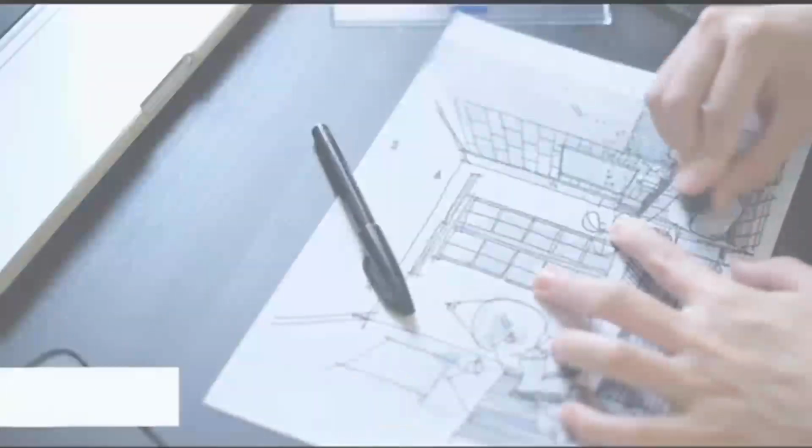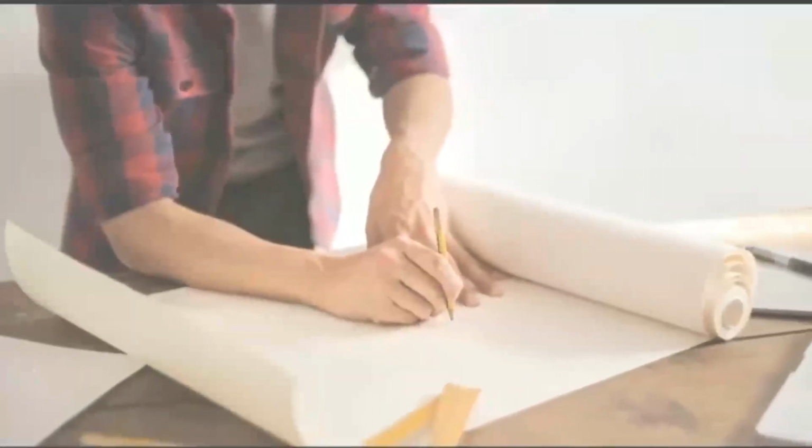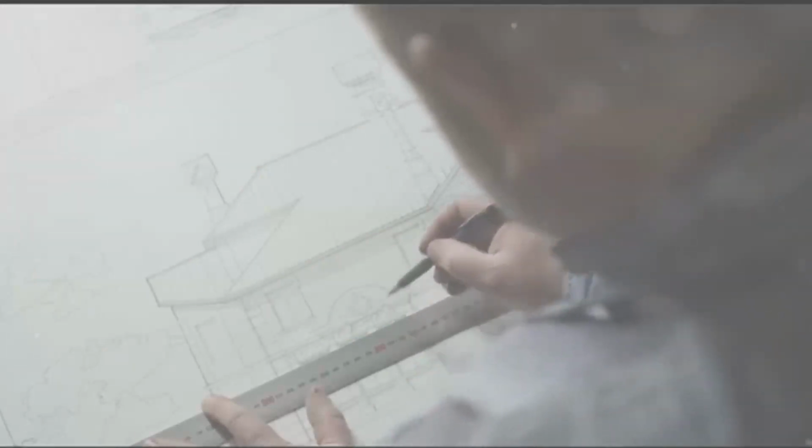Before you start measuring, draw a rough sketch of the room on your notepad. Mark out the doors, windows, and any fixed features. As you take measurements, jot them down directly on this sketch. Now you have a handy guide to jot down your measurements.